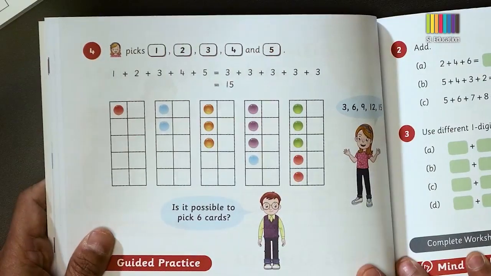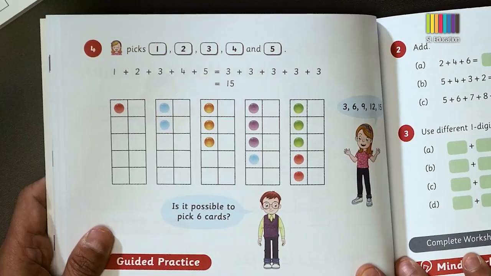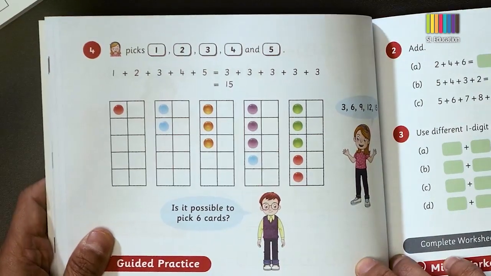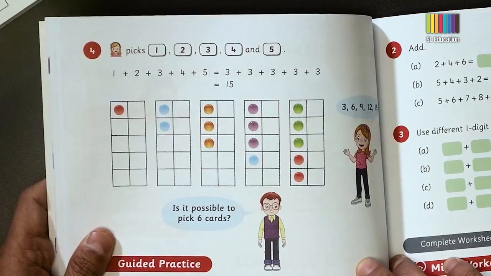And the more advanced learners might begin to pick 5 numbers or even question themselves as prompted by the friend in the book, is it possible to pick 6 numbers? So it is high ceiling because the more able students are challenged to think whether it is possible to use any number of numbers to make 15.